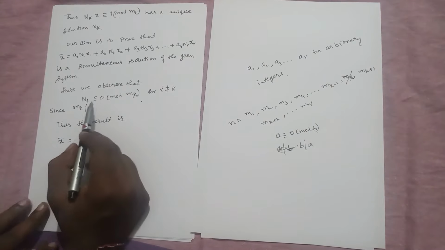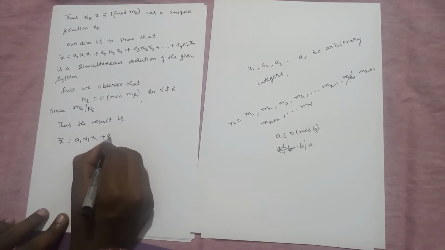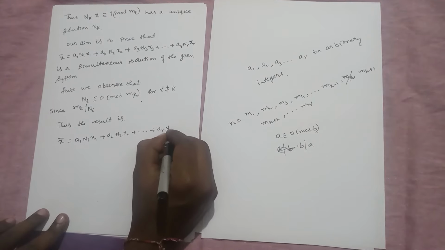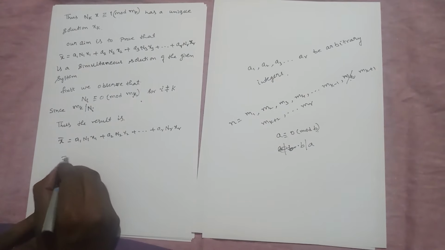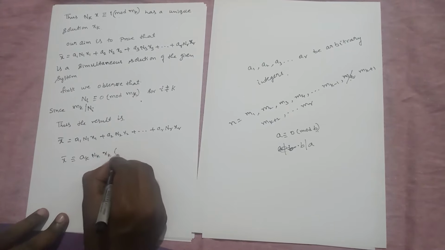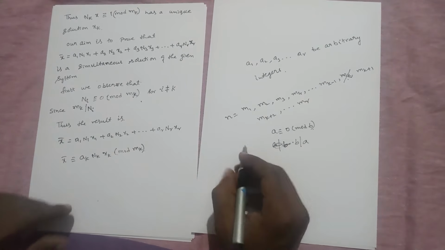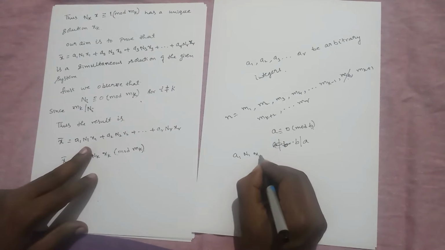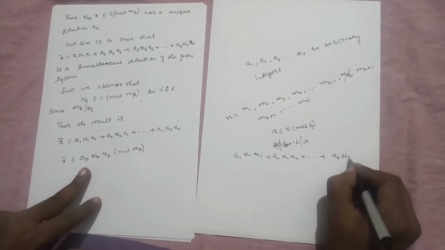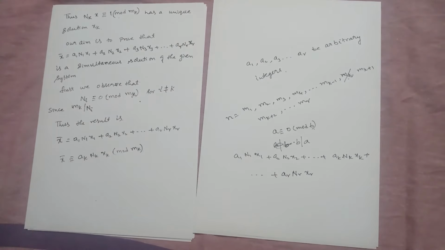is x bar equals a1 n1 x1 plus a2 n2 x2 plus so on, plus ar nr xr. So x bar is congruent to ak nk xk mod mk, because a1 n1 x1 plus a2 n2 x2 plus so on, plus ak nk xk plus so on, plus ar nr xr.